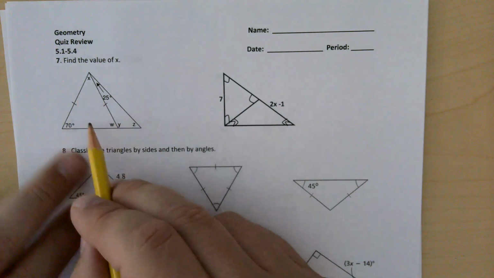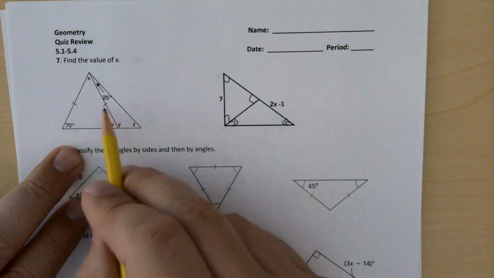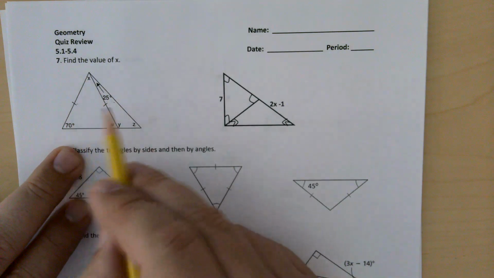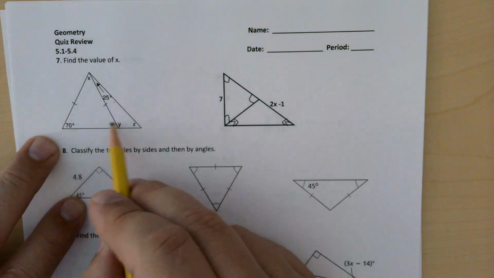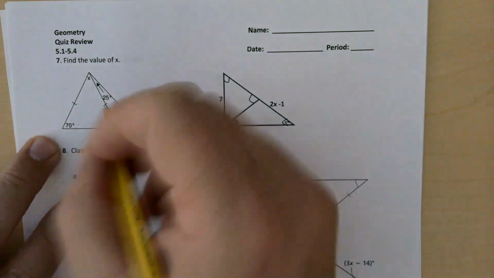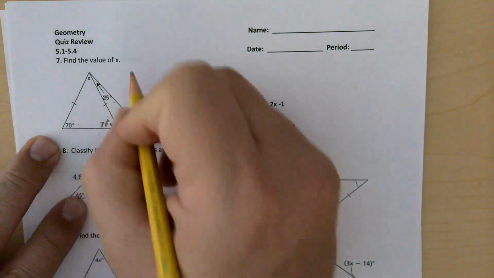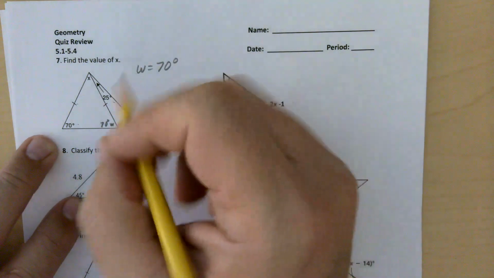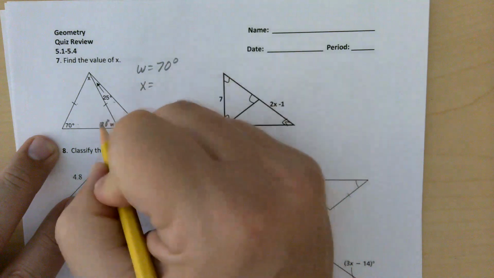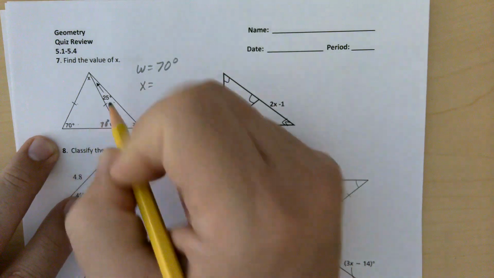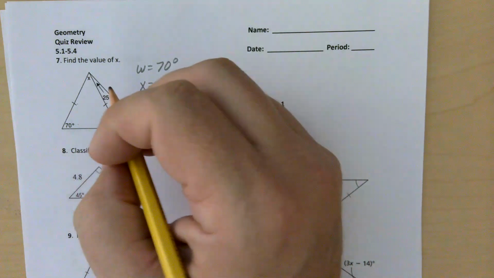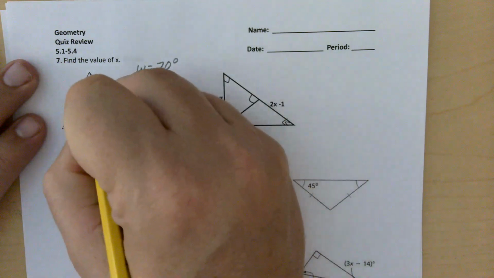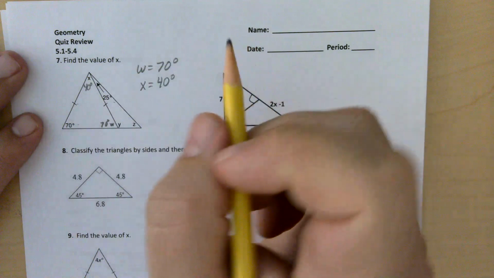We know that we have an isosceles triangle. So two sides of this inner triangle here are the same, which forces these two base angles to be the same. So right away we can say W has to be 70 degrees. So then X, since these two are 70, that's 140. That forces X to be 40 degrees. So I'm going to put a 40 there.